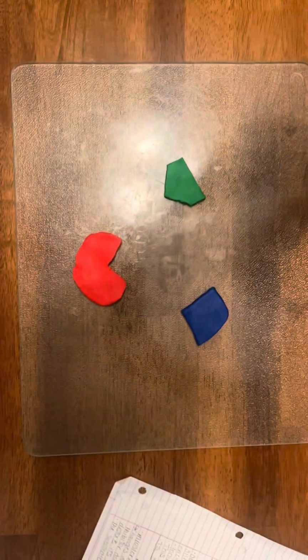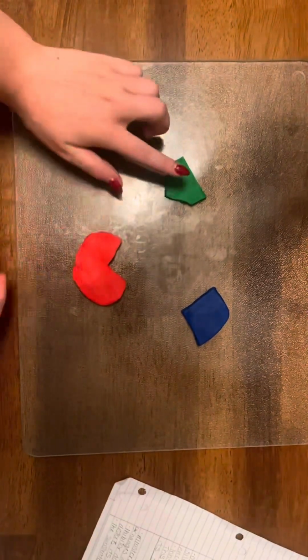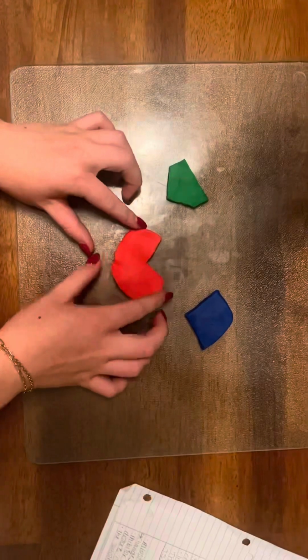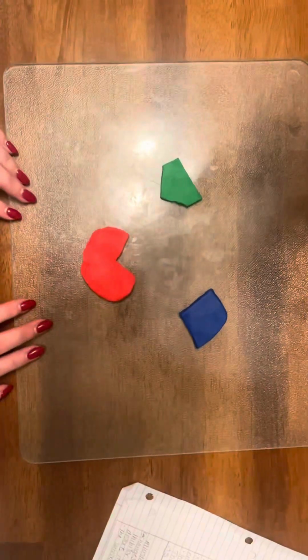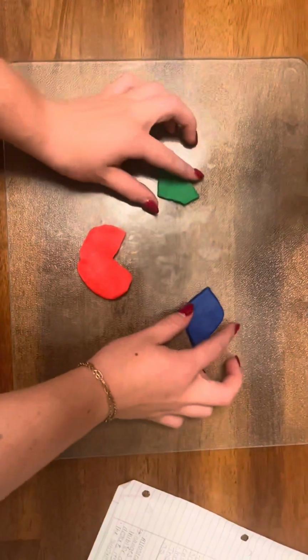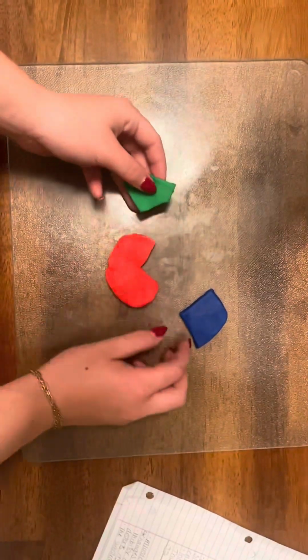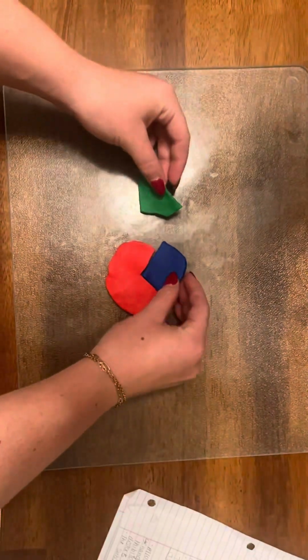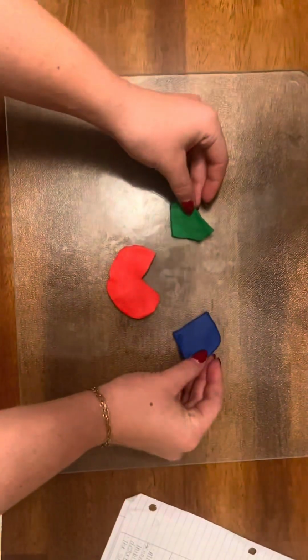So this is competitive inhibition. So this occurs when the inhibitor and the substrate compete for the enzyme's active site. So as you can see, the inhibitor's shape is similar to the shape of the enzyme and also where it binds at the active site here. So they can both fit in there, but they're both kind of competing for the active site.